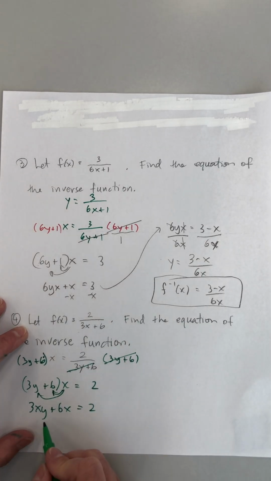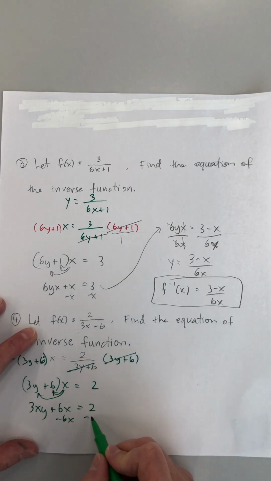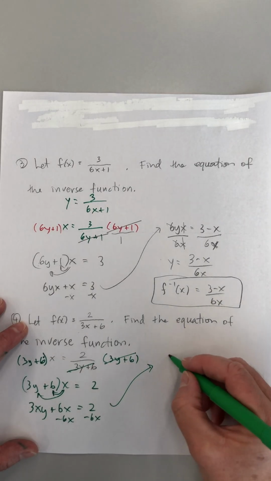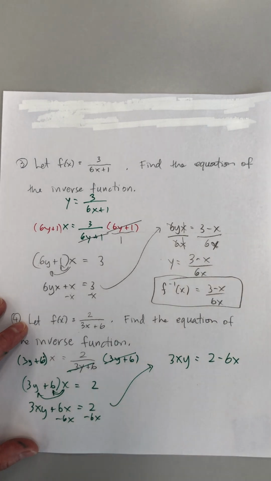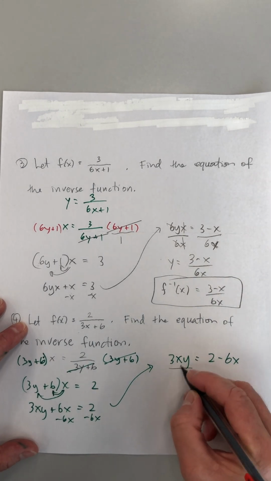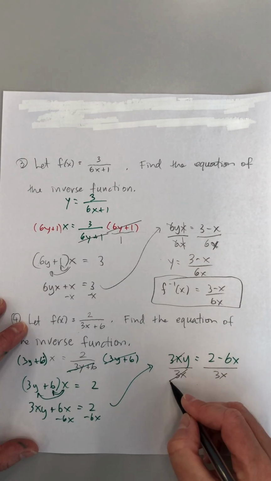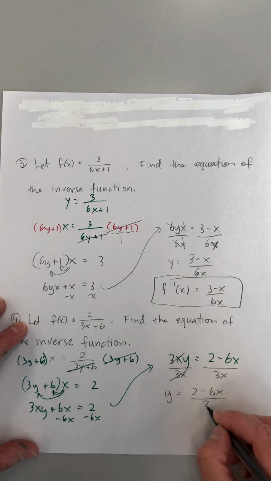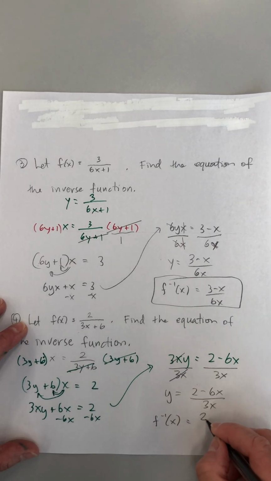And then like before, I want to solve for y, I want to isolate y, so I'm going to subtract 6x from both sides. So anything that doesn't have a y, I move to the right. So this becomes 3xy equals 2 minus 6x. And then like before, I'm going to divide both sides by 3x to isolate y. So those cancel, and I get y equals (2 minus 6x) over 3x, or f inverse of x is (2 minus 6x) over 3x.